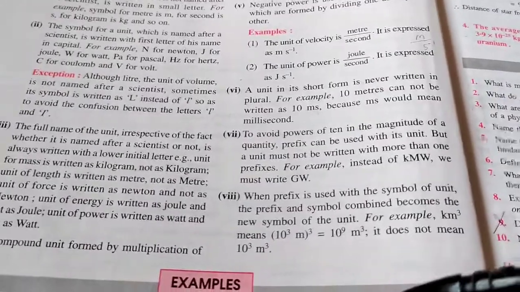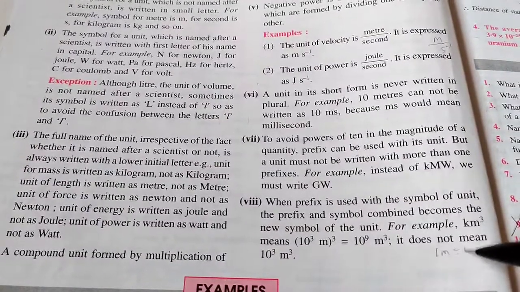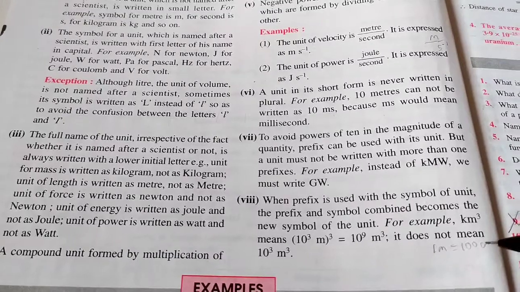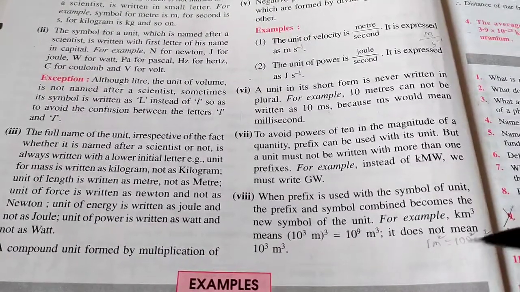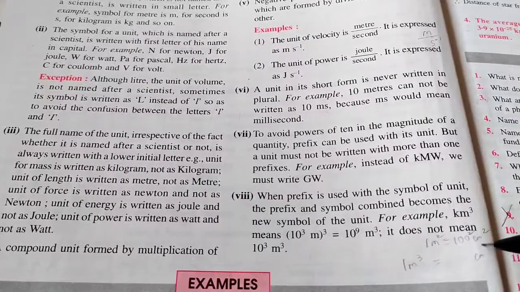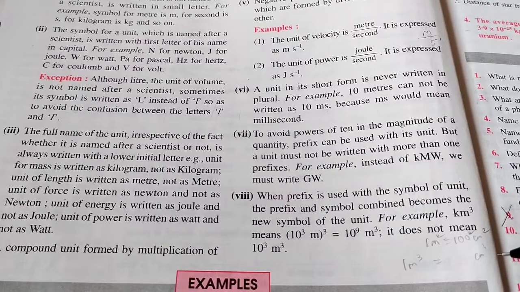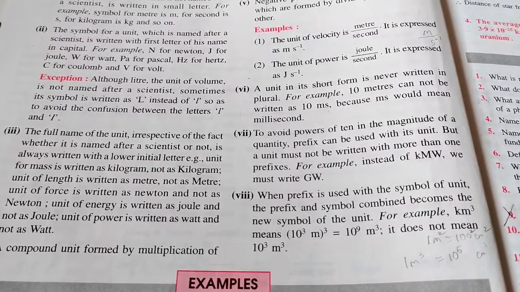Also, we should know how to convert units when powers are involved. For example, 1 meter is equal to 100 centimeters. But 1 meter square is 100 square centimeters, that is 10,000 centimeter square. Now tell me, 1 meter cube is equal to how many centimeter cube? Think about it. Well, it will be 100 cube. That will be 10 raised to 6. That is million centimeter cube. So when you do numericals, you should be careful about conversion.